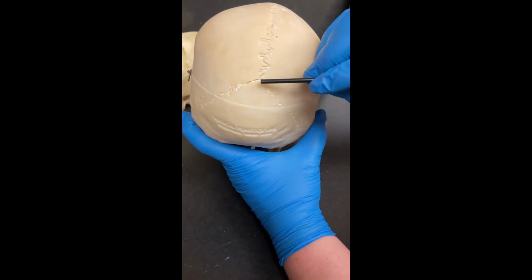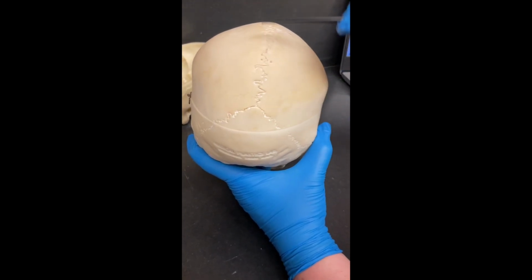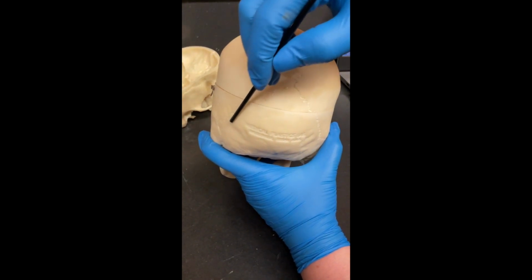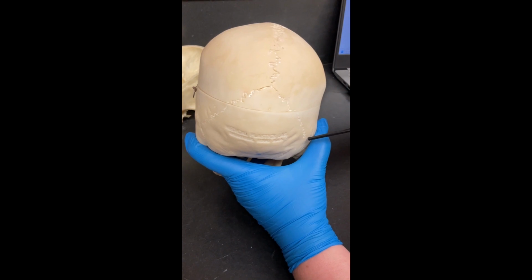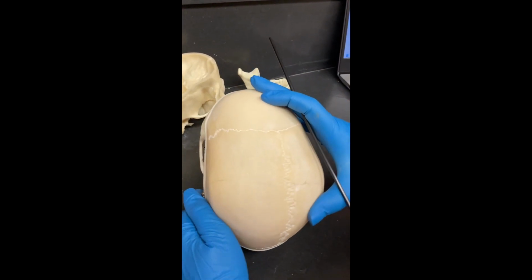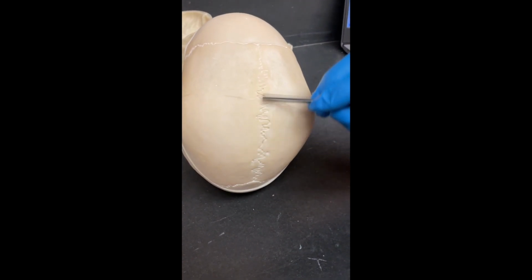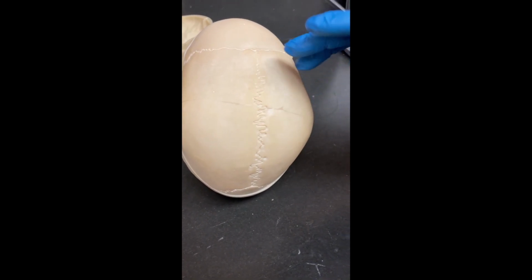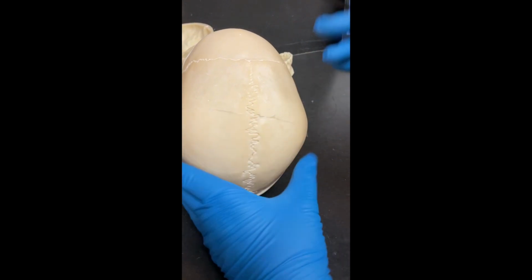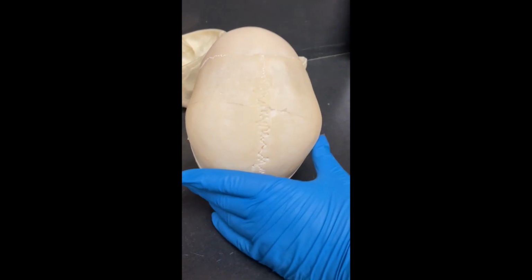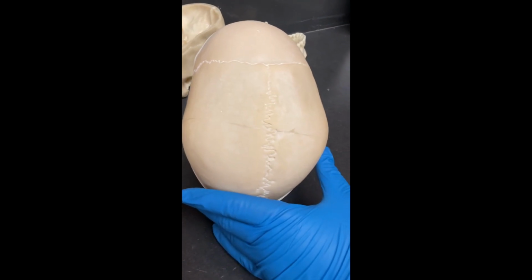And lambdoid looks like an upside down Y. So right here is your lambda. Then you have the sagittal suture, which goes down and makes left and right halves here. And those are the sutures of the skull.